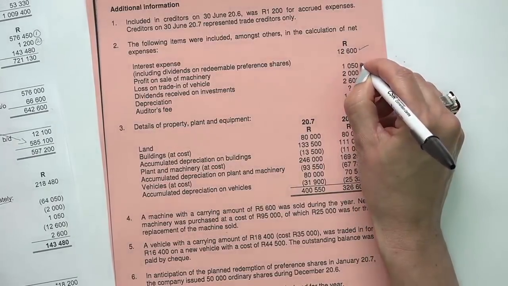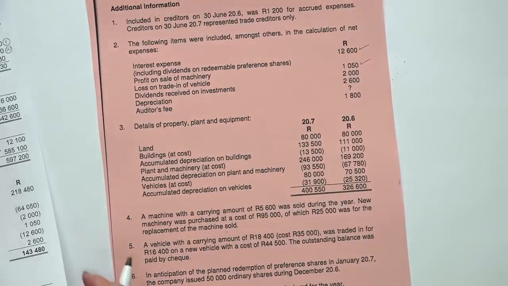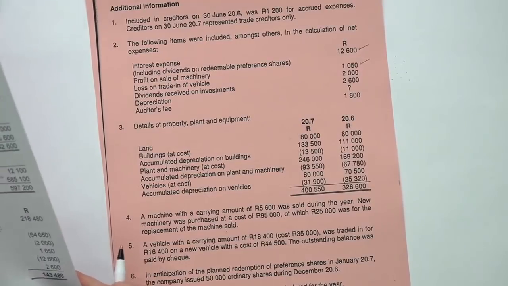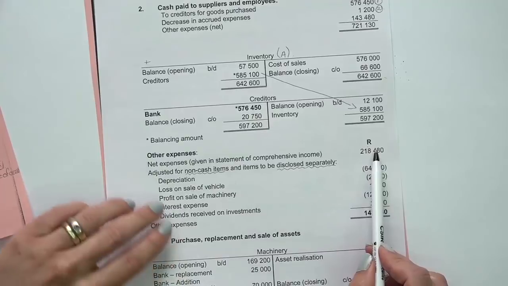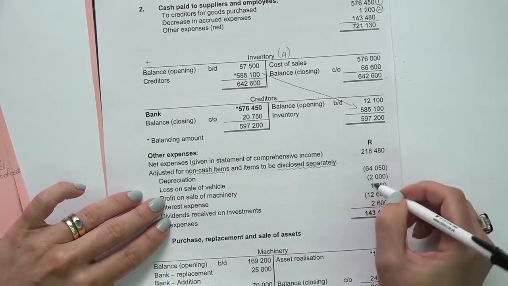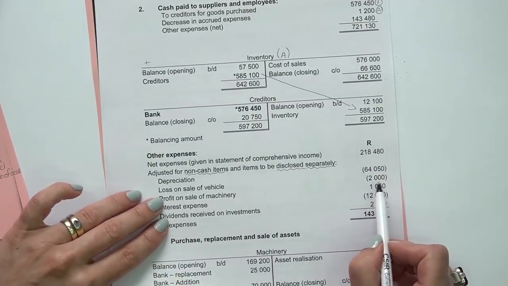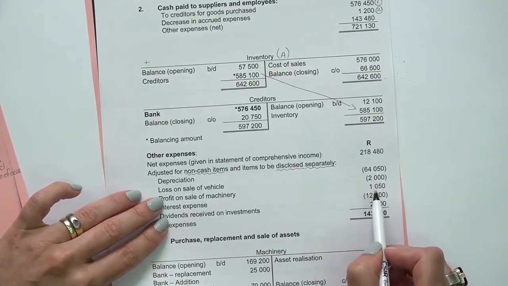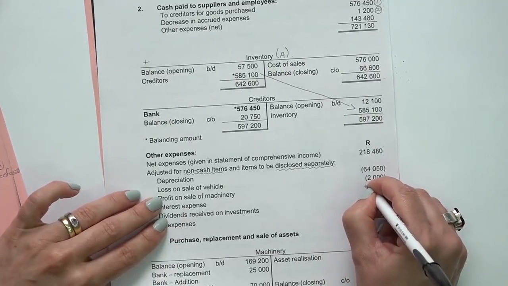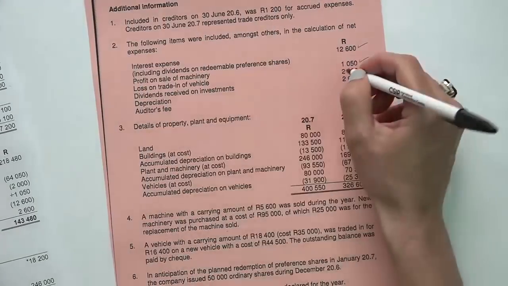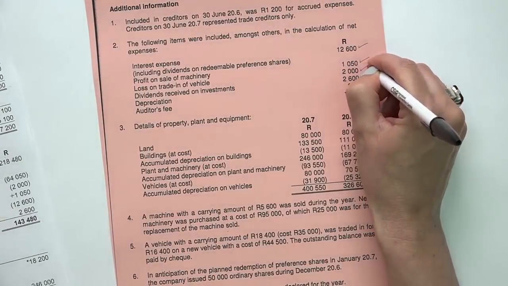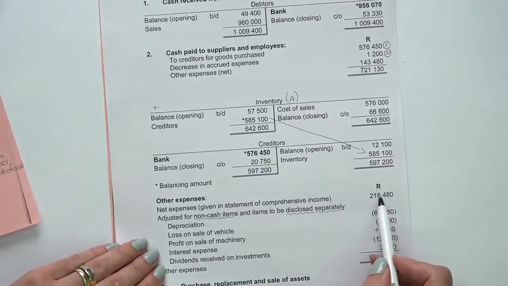Profit on sale of machinery. I cannot have the profit as part of my expenses, but a profit would have been an income item. So I have to reverse that out. So I have to add it back. Then I have my loss on the sale. Loss is an expense, so that expense is included there.